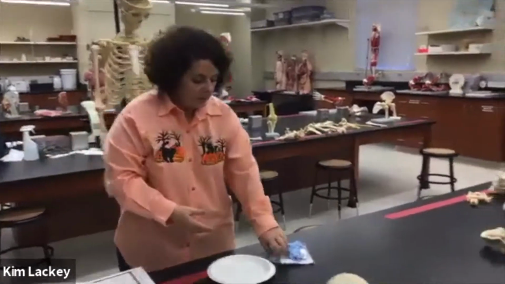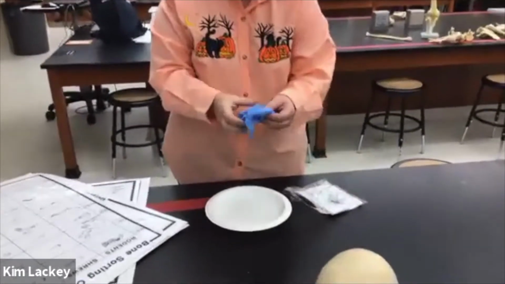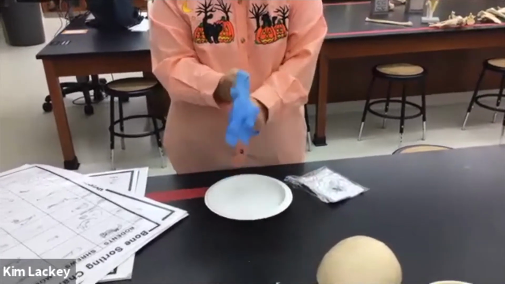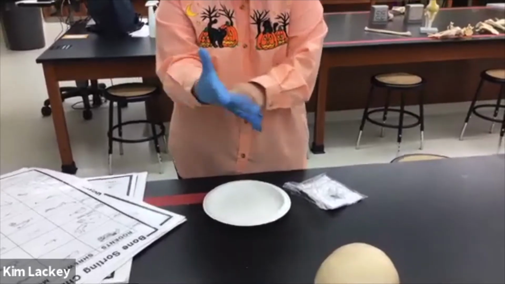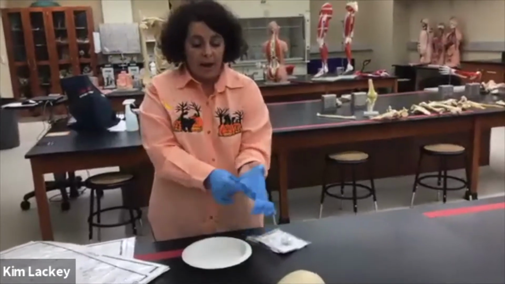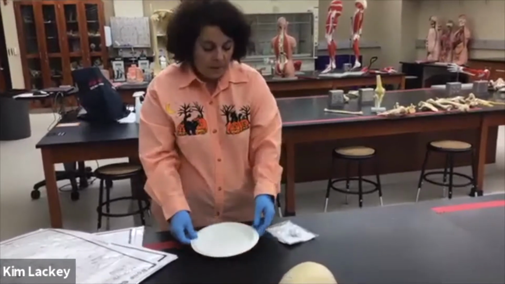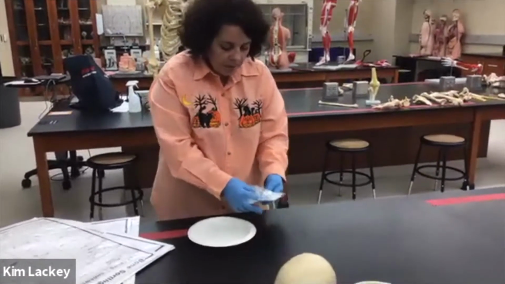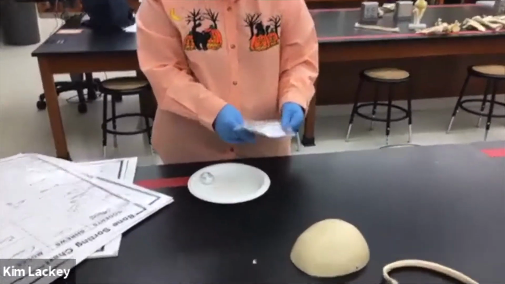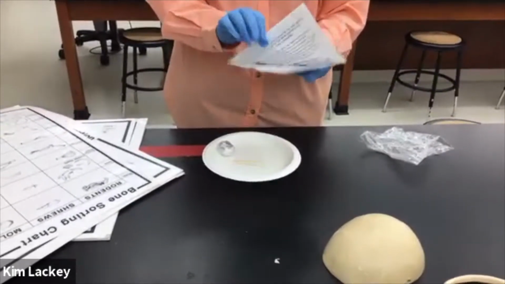So what you're going to do is, in your packet, you should have a pair of gloves. These have been sterilized, so you don't have to wear the gloves, but it's just a good practice. Now, I'm using a paper plate, but you can use a paper towel, aluminum foil, anything that you're comfortable with, just throwing away. All right, so we're going to put our gloves on, and then we have our owl pellet. We have a couple of toothpicks to help us get the stuff out, and then we have our worksheet.